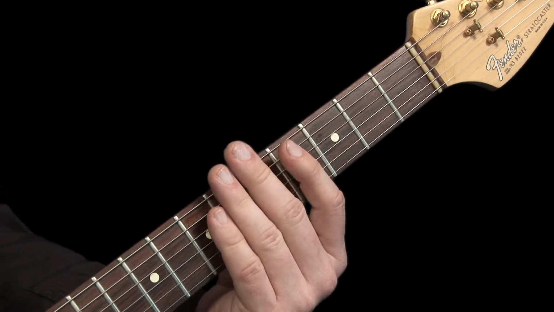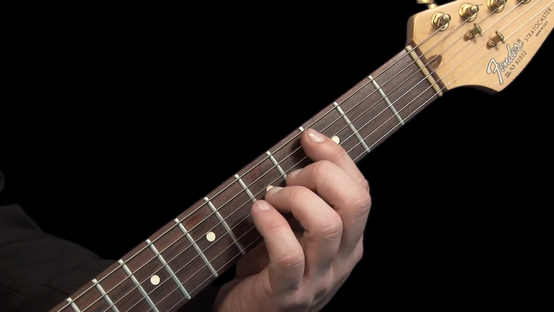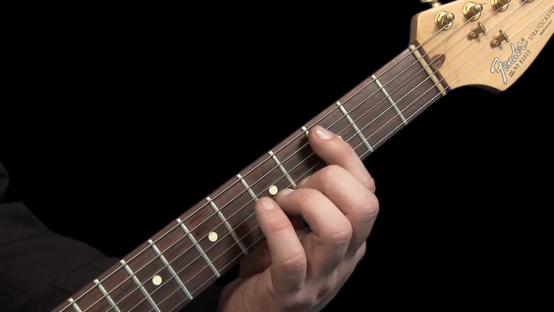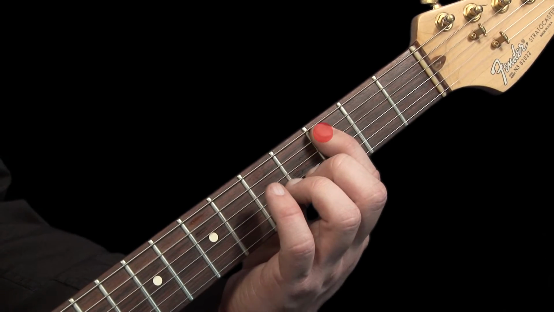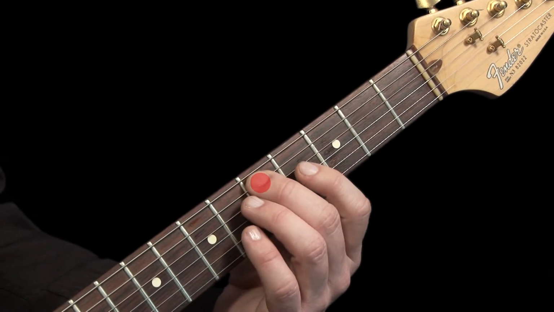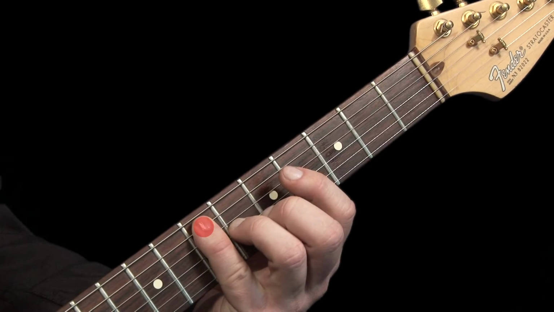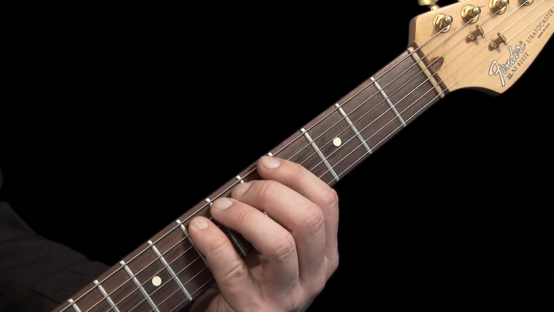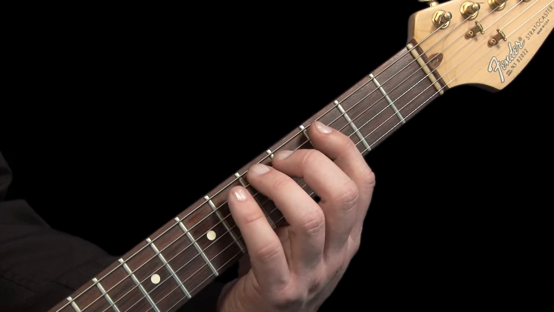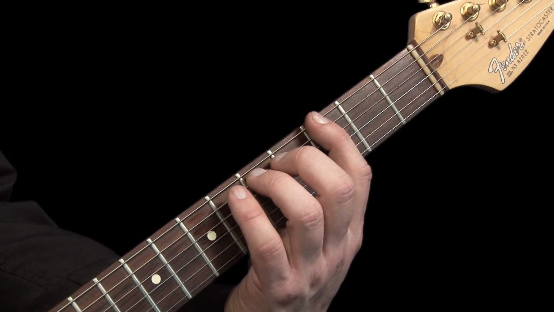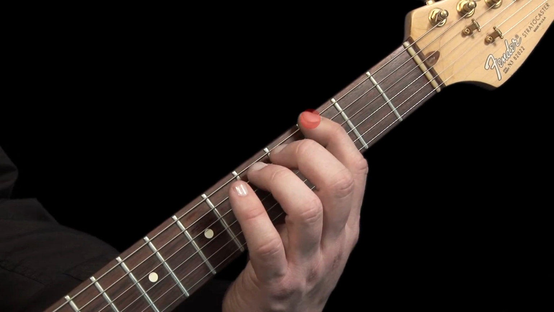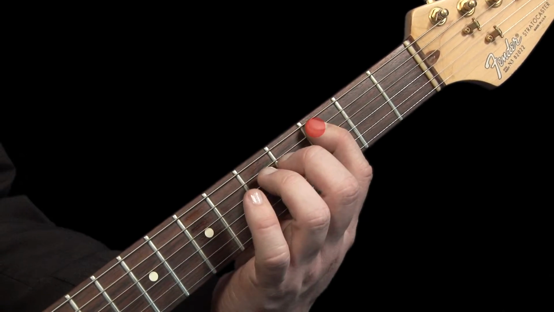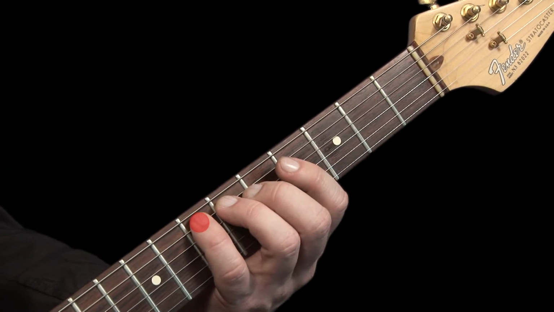Next we move on to the 5th string. Play exactly the same frets as before with the same fingers, so first finger on the 3rd fret, middle finger on the 5th, and little finger on the 7th. Now you are playing the notes of C, D and E. Now try playing these 6 notes on both strings like this: G, A, B, C, D, E.